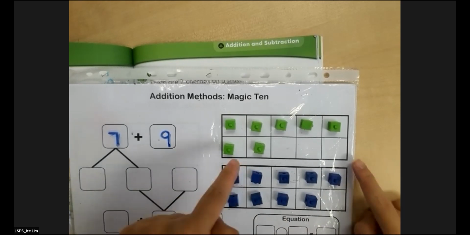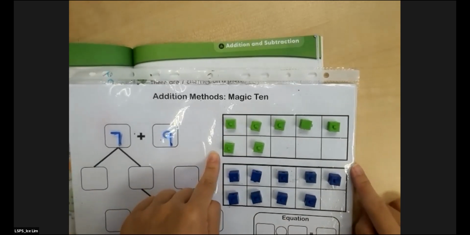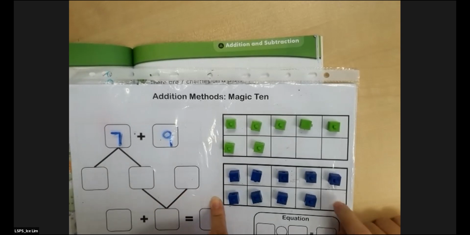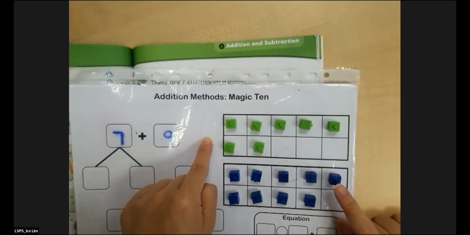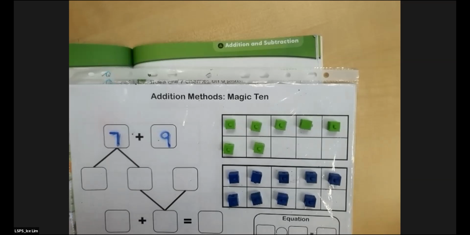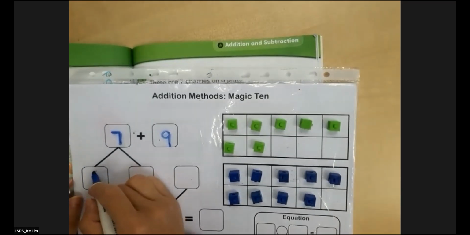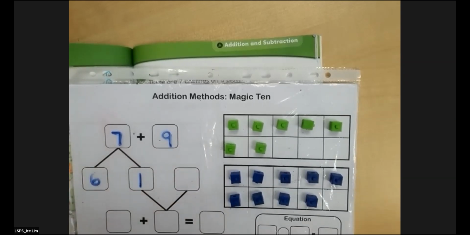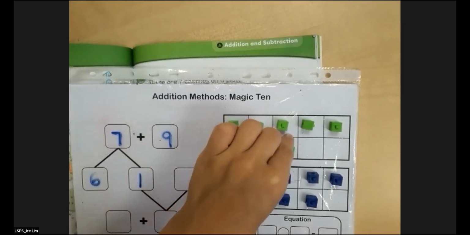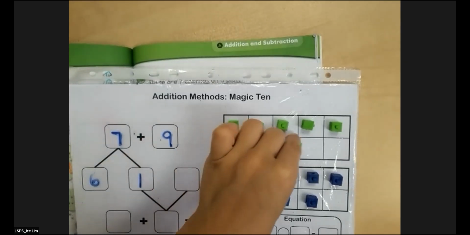So I saw 7 with my green cubes and 9 with my blue color cubes. Okay. Look at what's going to happen. I'm going to take 7. I am going to split it into numbers 6 and 1. I split 7 into 6 and 1. Can you see the 6 and 1?